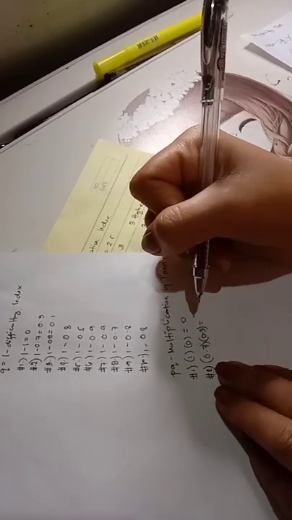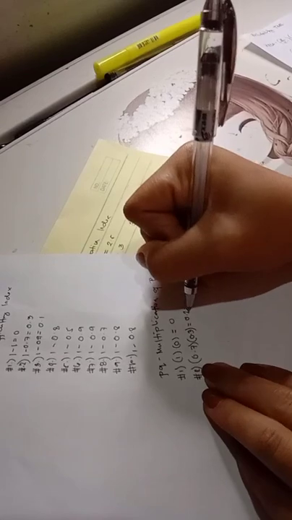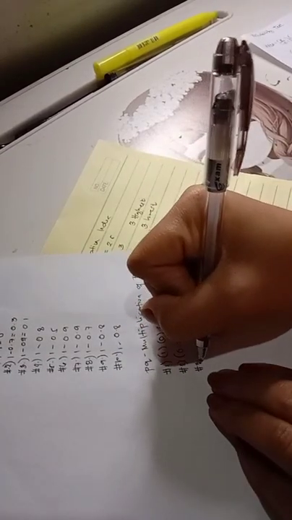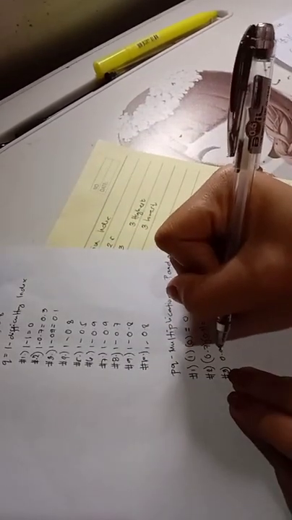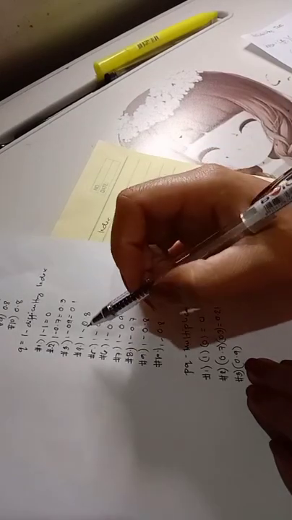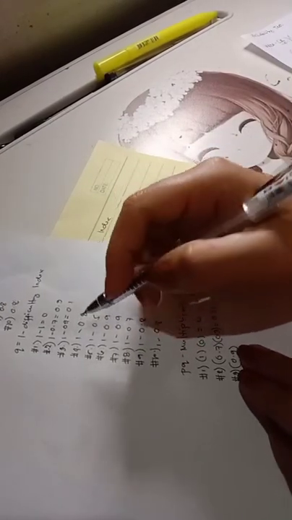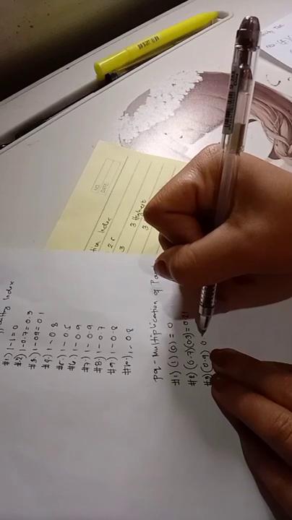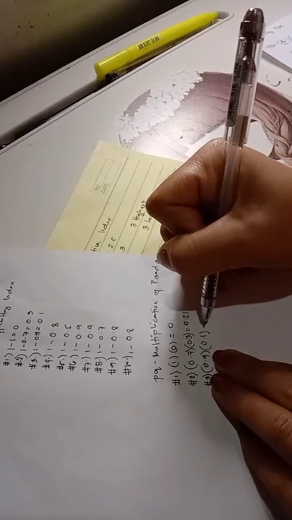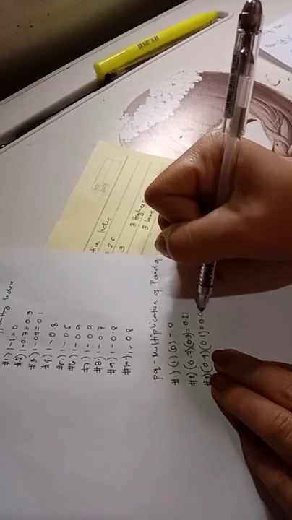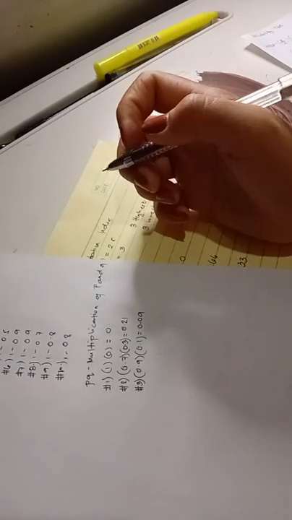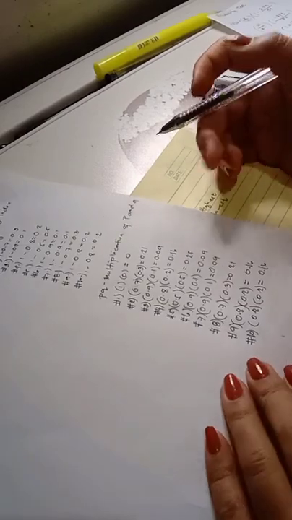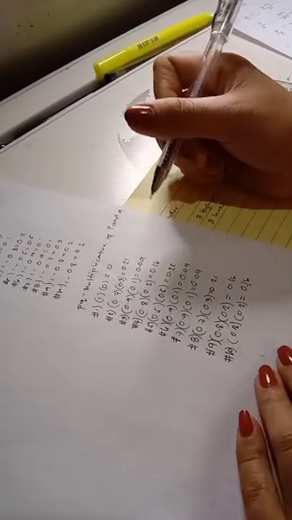It is equals to 0.21. So in item number 3, 0.9 times 0.1 is equals to 0.09. So it will continue until the last number, which is the number 10. So these are the answers of our P and Q, the multiplication of P and Q.